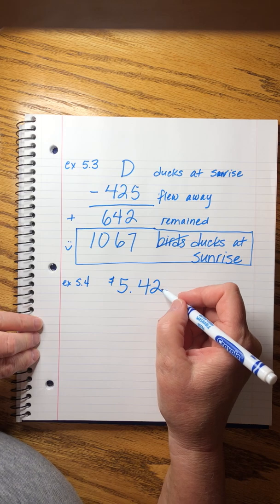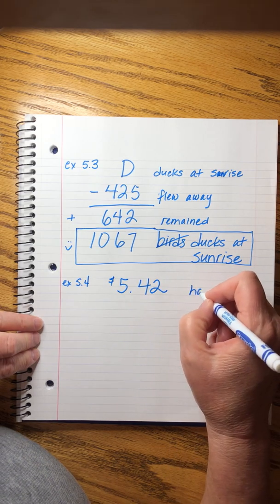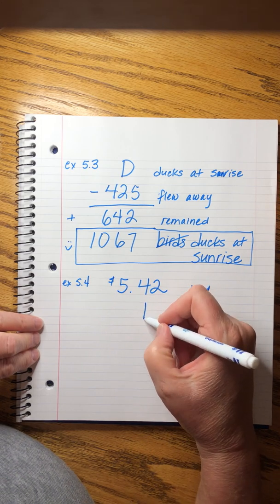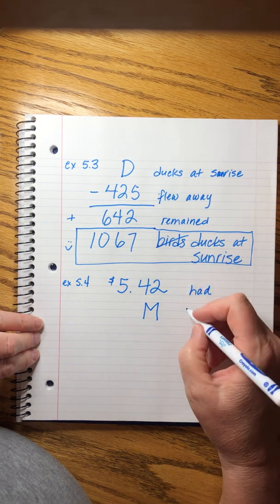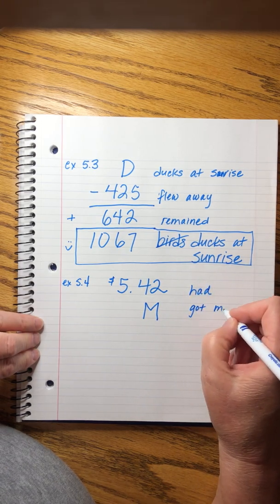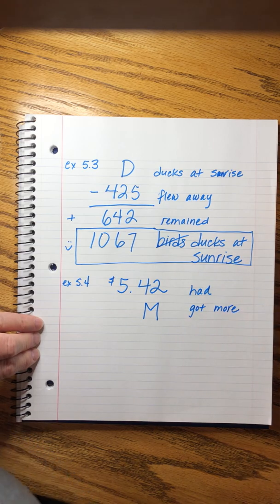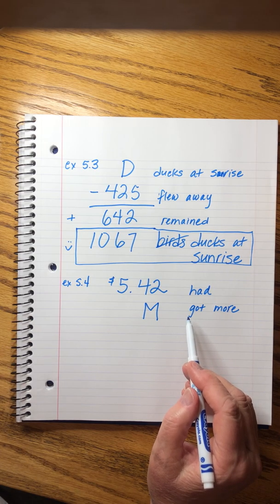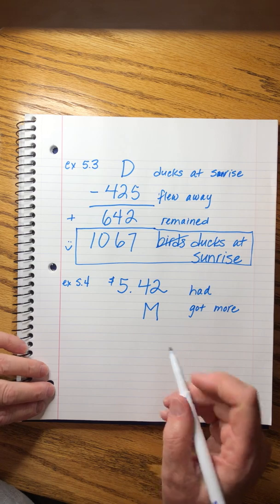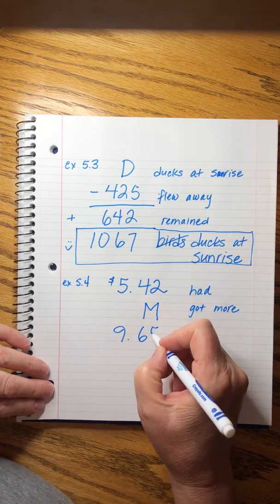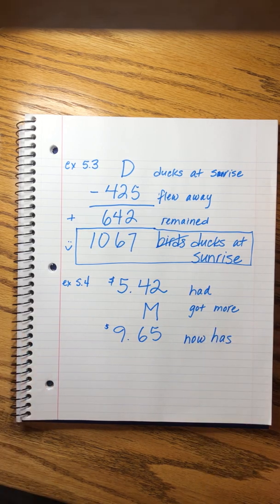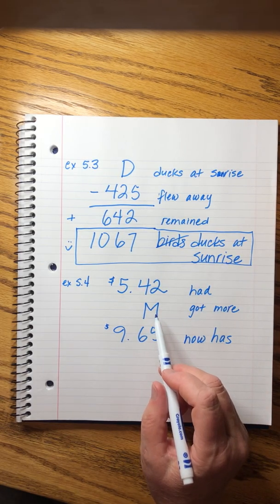Then his mom gave him some money. Okay, this is what George had. Then his mom gave him some money. So let's just use the letter M to stand for what his mom gave him. And I'm just going to write got more because I don't want to write out his mom gave him more. That's too much. So he had that much. He got more. And now he has $9.65. Okay, so that's what he has now. Okay, so how do we figure out how much he got?